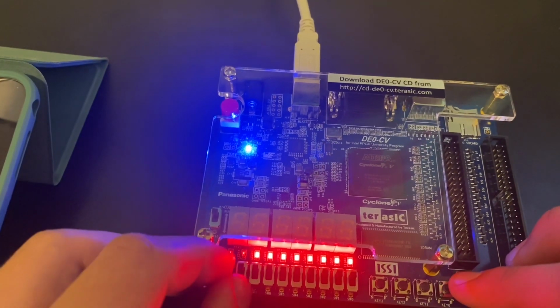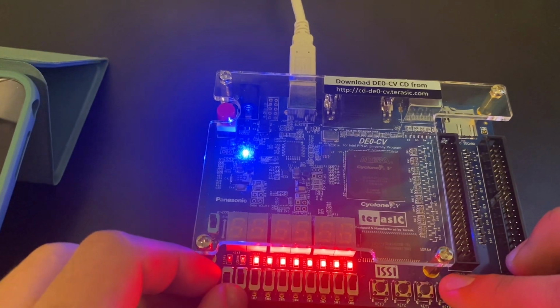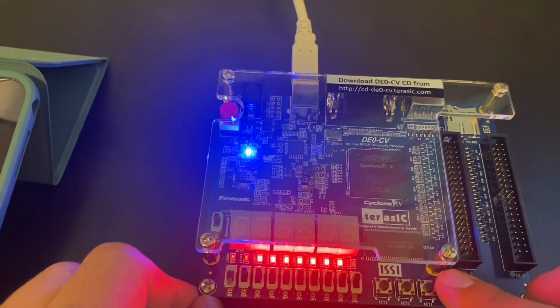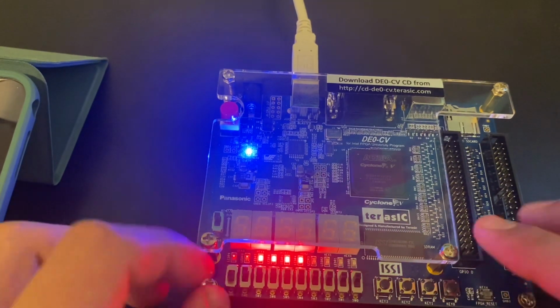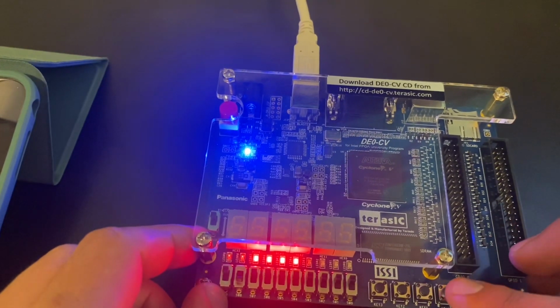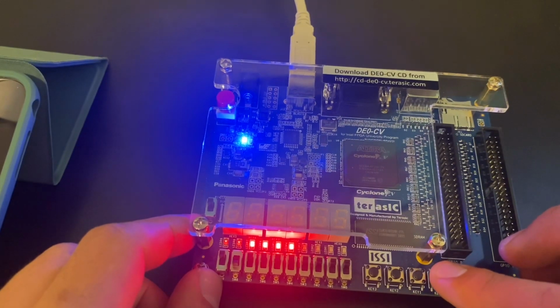Now I'm going to switch S1 or S0 to on, which is going to shift the bits left, and I'm going to shift them left 4 times. Now I'm going to switch S0 off and switch S1 on, which is going to shift the bits right, and I'm going to shift it right 4 times.